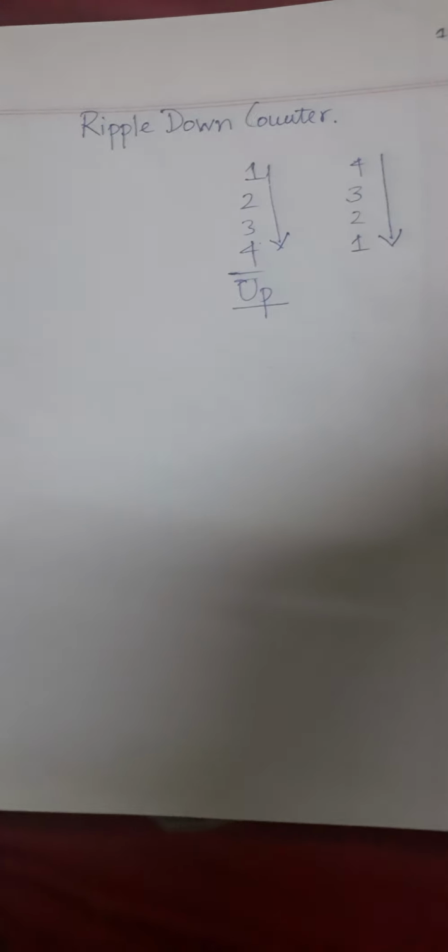Okay, let's not get confused. Let's write this 1, 2, 3, and 4 like this. And if you are constructing a counter in this manner, what kind of counter can it be called? It can be called an up counter. Why is that? Because it is counting the values in the upward direction. On the contrary, this counter is actually counting the values in the downward direction. It is starting with a value of 4, then it is counting downwards, right? 4, 3, 2, 1, like this.